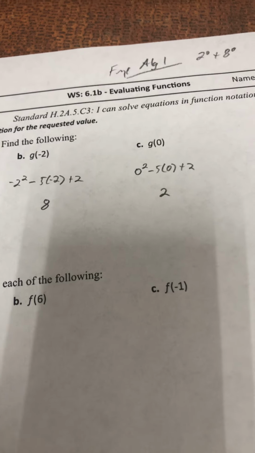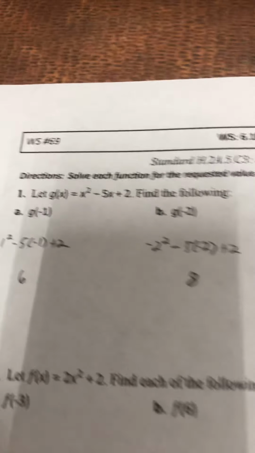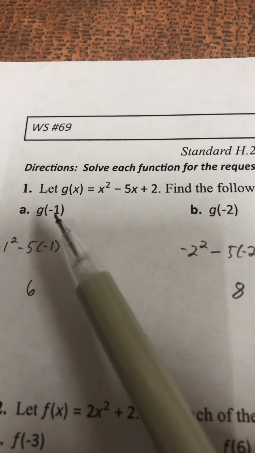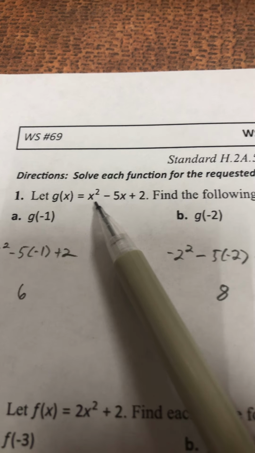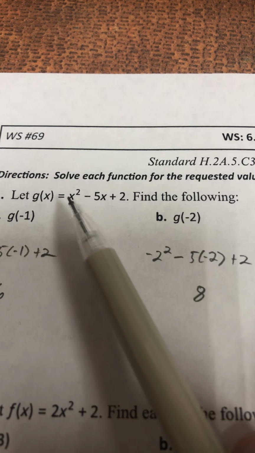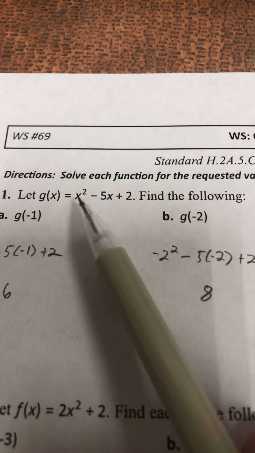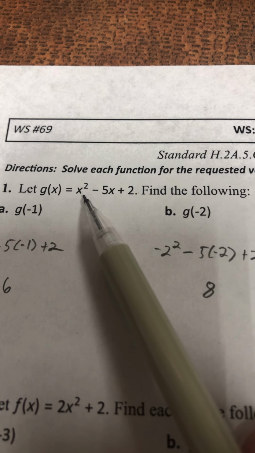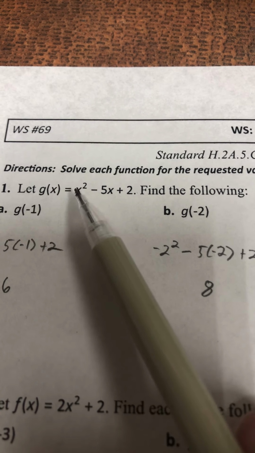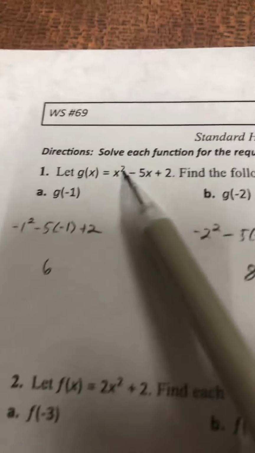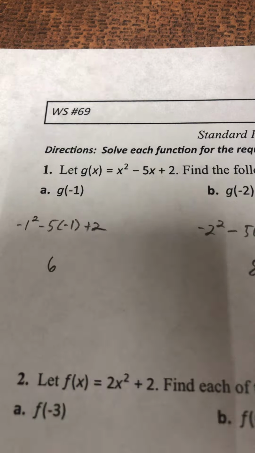I'm looking at this assignment from Mr. Fry. It's worksheet 6.1b, evaluating functions. And simply all you're doing is plugging in the number that is given for you into the variable. Here we have x squared minus 5x plus 2. So the variable x is going to be substituted in for a -1. So you're going to put -1 in there. So it's going to be -1 squared minus 5 times -1 plus 2.